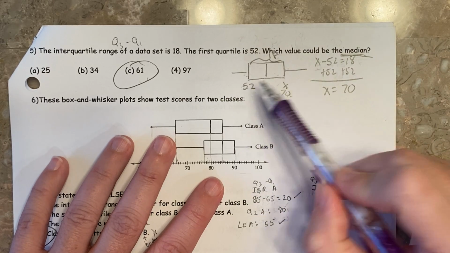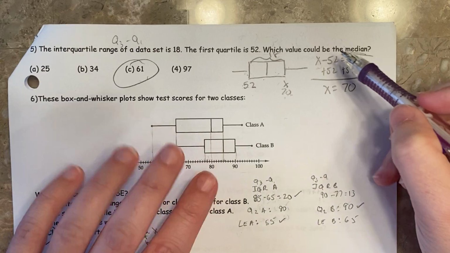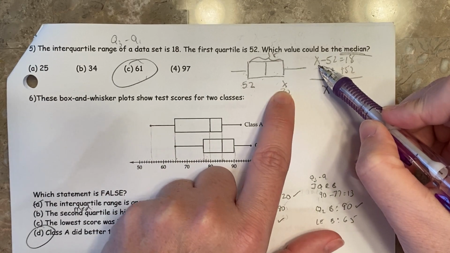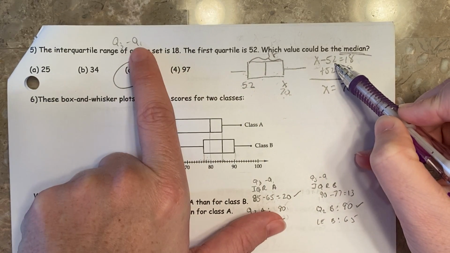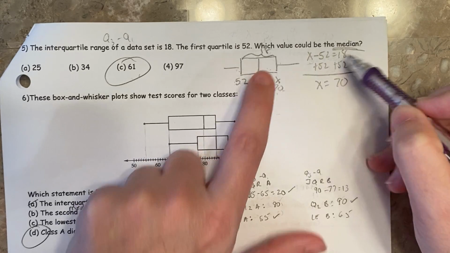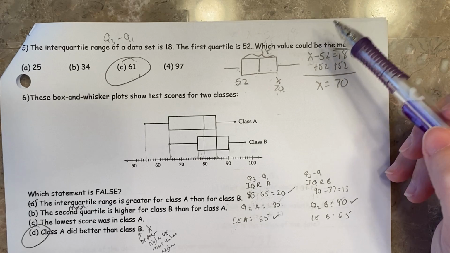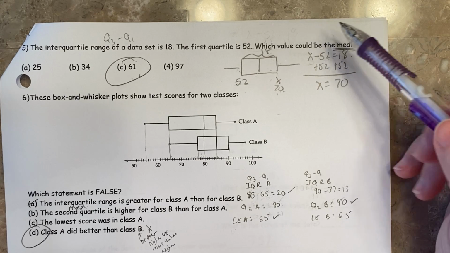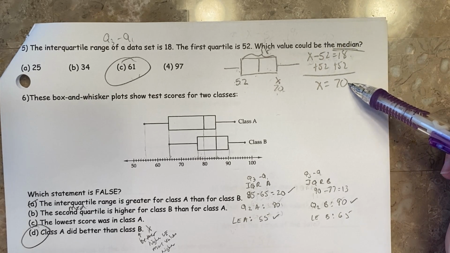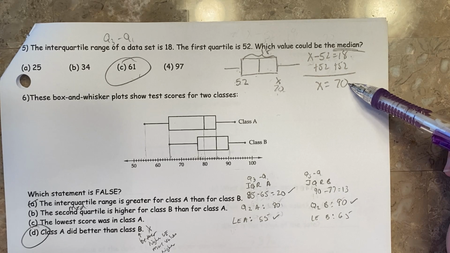The first quartile is 52. What could this number be? So basically, if I take this number and I take away 52, right, because range is subtraction, I should get a difference of 18. So that should be 70. So the first quartile is 52. What could be the value of the median? So that you know that the difference, this is a tricky question. You know that this answer is not here, okay?